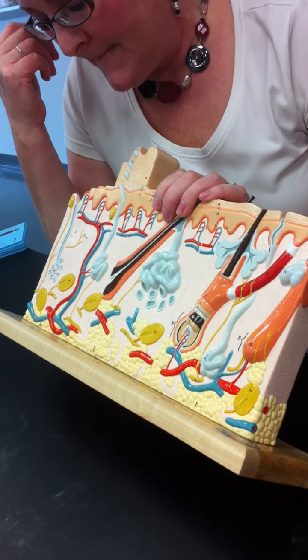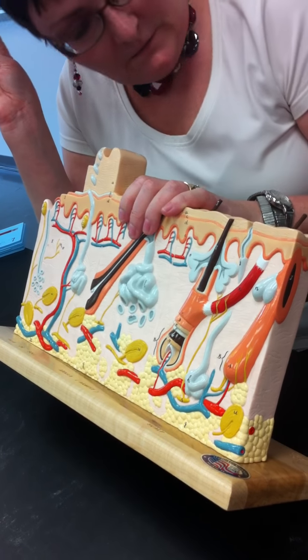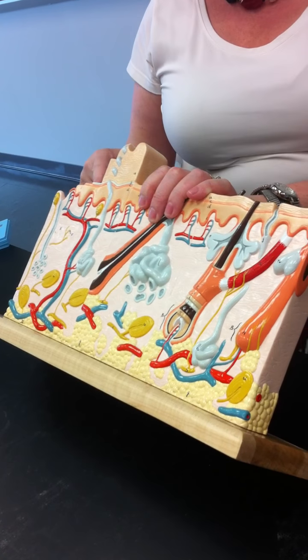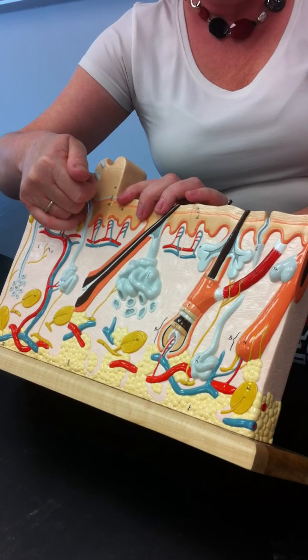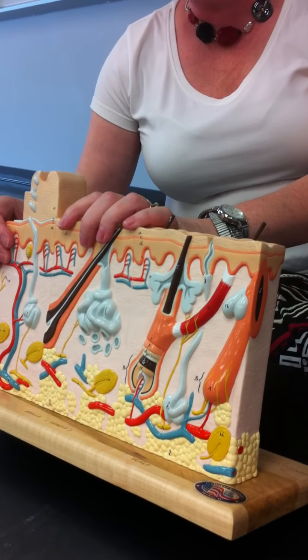You get extra when you say membrane? You know what? It's not going to be on there. So, and the reason why is because you can't really tell. I mean, really, it would be like a line underneath your stratum germinativum.